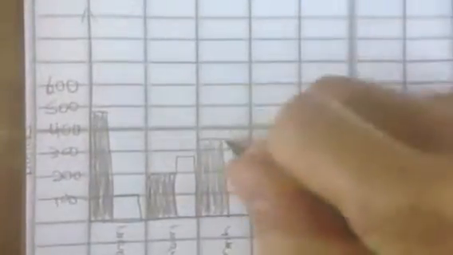So March, I've got 350 for deposits. So we go to 350. Since we're filling in deposits, I'll shade that in. And then I'm going to leave withdrawals at 350 as well, but I'll leave that blank.